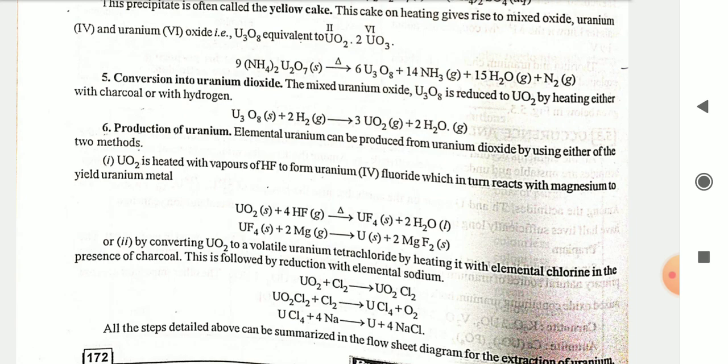UO2 plus chlorine gives UO2Cl2. UO2Cl2 plus chlorine gives UCl4 plus O2. UCl4 plus 4 sodium gives U plus 4 NaCl. All the steps detailed above can be summarized in the flow sheet diagram for the extraction of uranium.